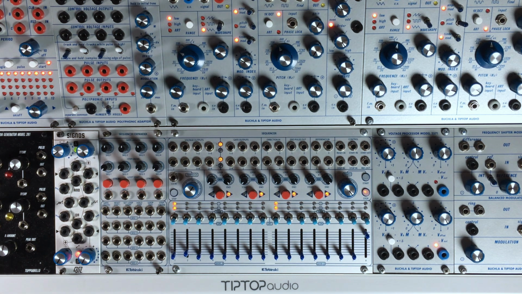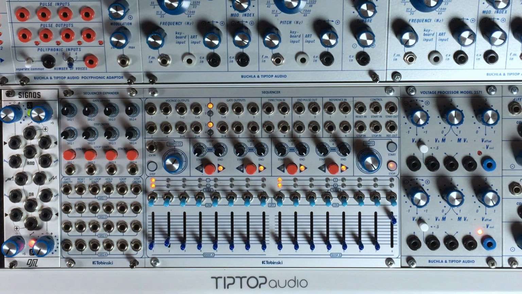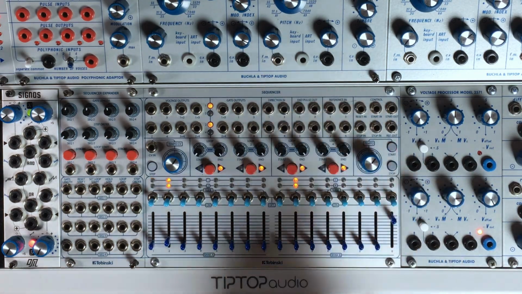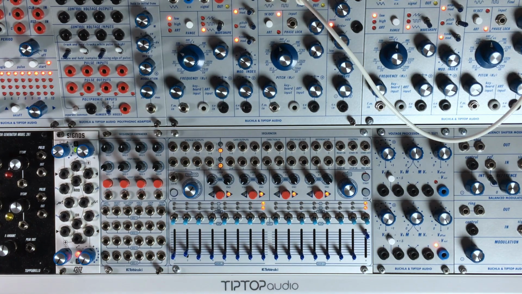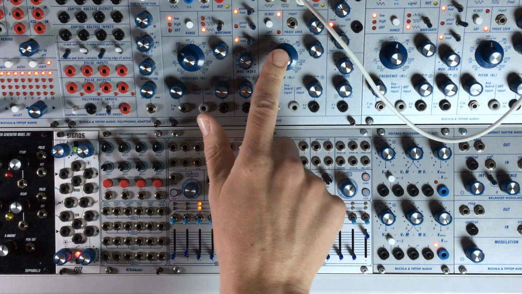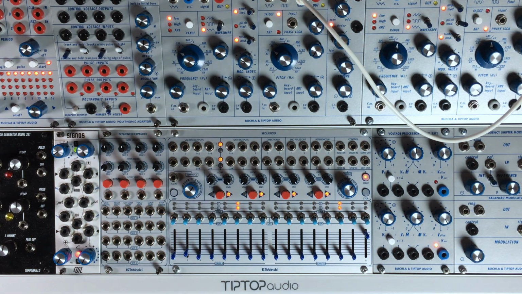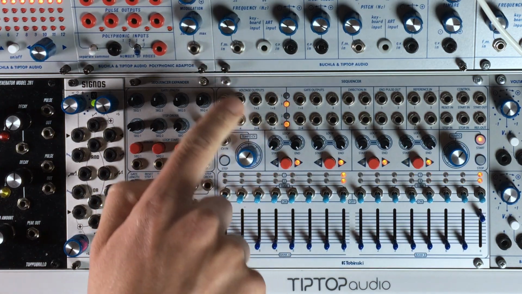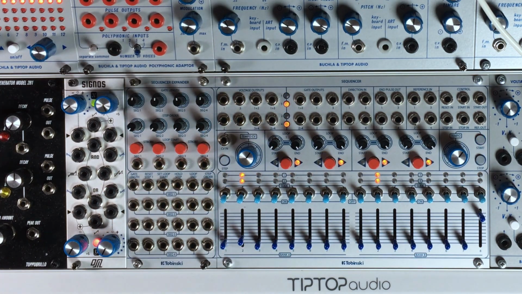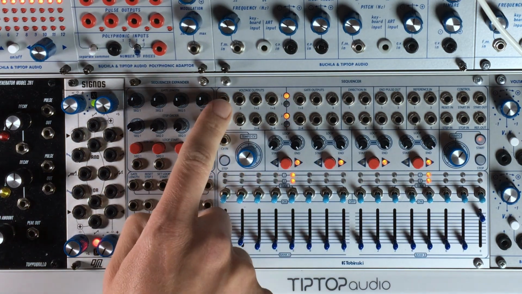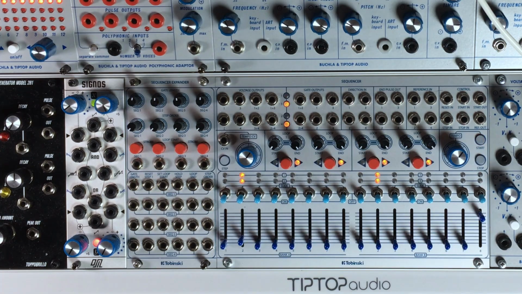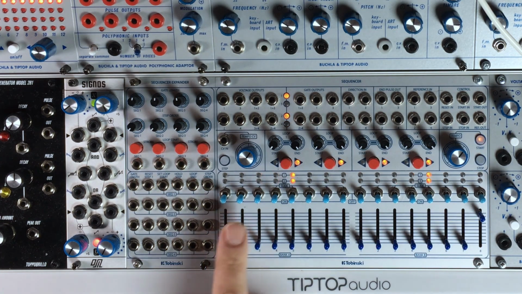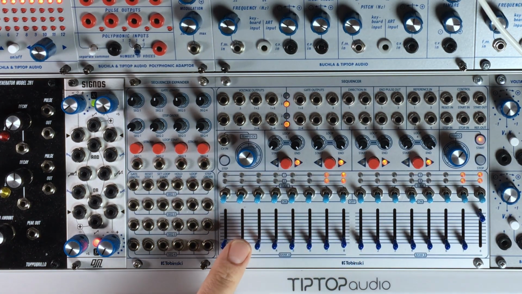So the first thing you might want to do is to start the sequencer. Tempo is here. And here I just started the motion. The first outputs we have here are the voltage outputs. We have 1, 2, 3, 4 to start with. What is 1? 1 is those 8 voltages.